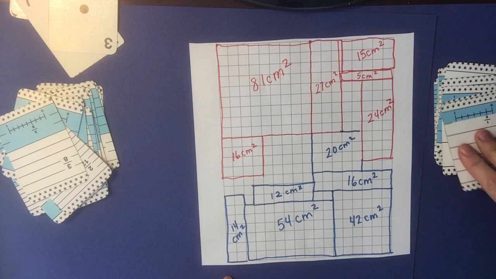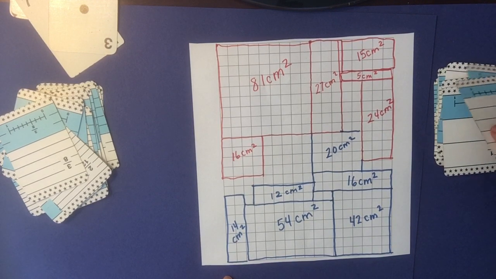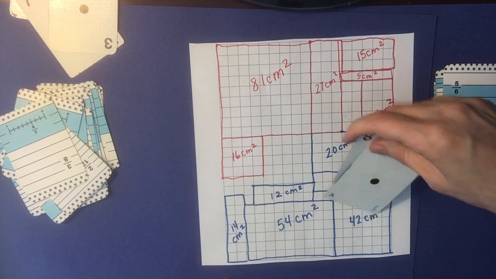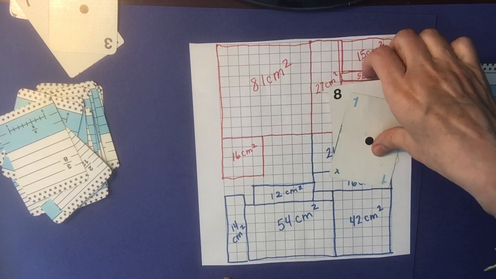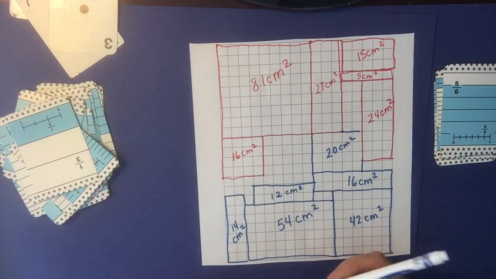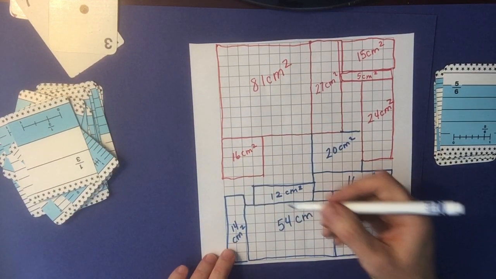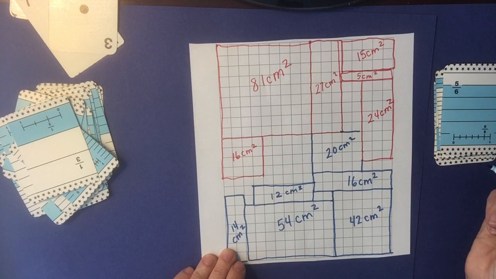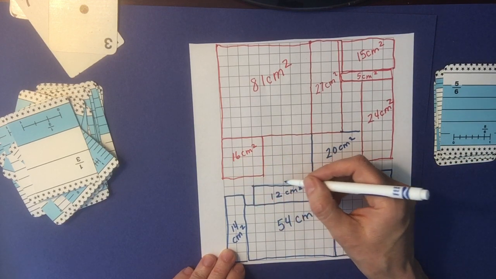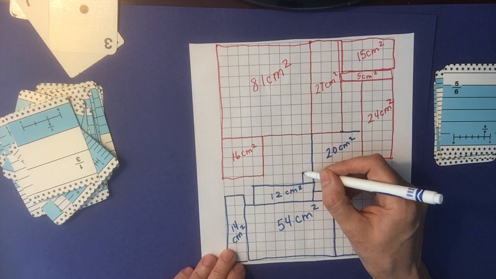So now it is my turn, and I'm going to go ahead and take this one, which is 8 times 1. So I got 8 times 1, and let's see, 1, 2, 3, 4, 5, 6, 7, 8. I'm going to put it right there.